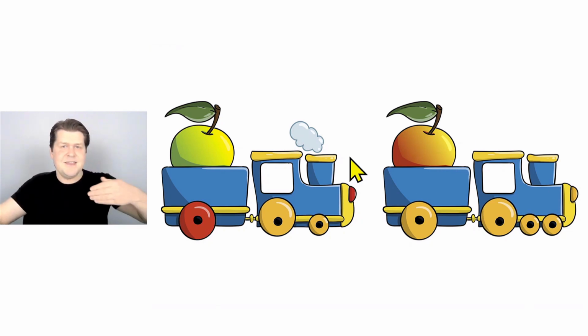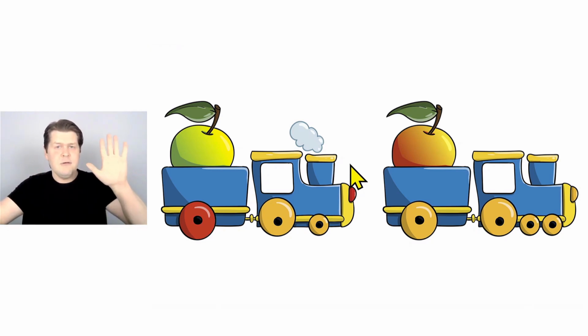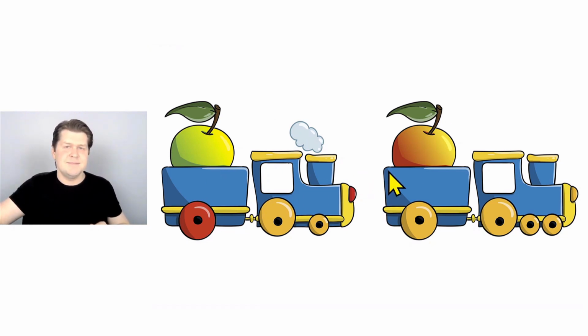Let's look together and find all 5 of the differences between these pictures. So, what is different?